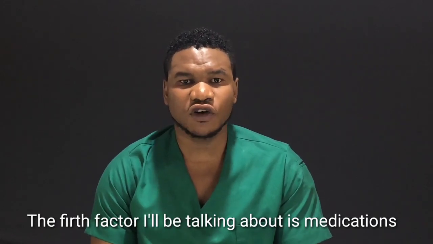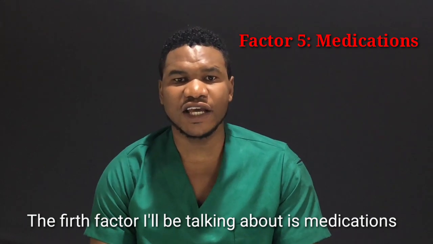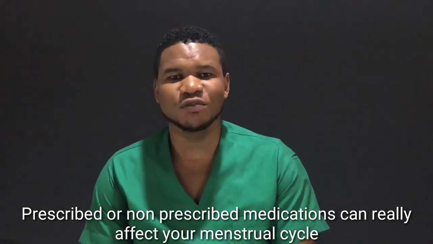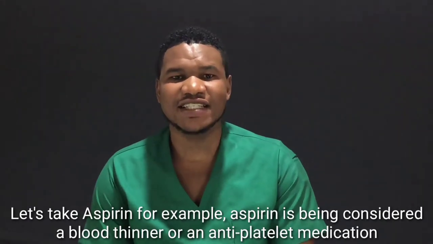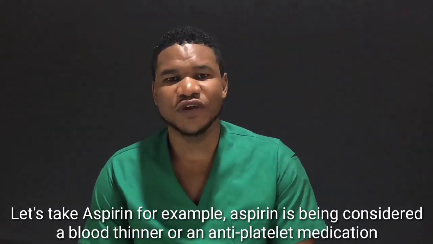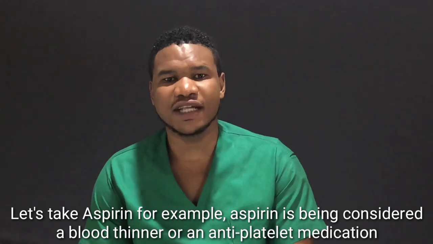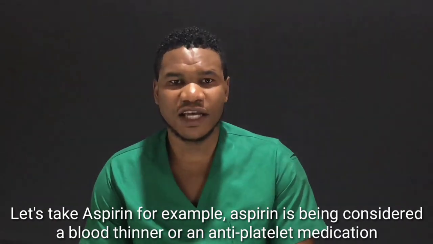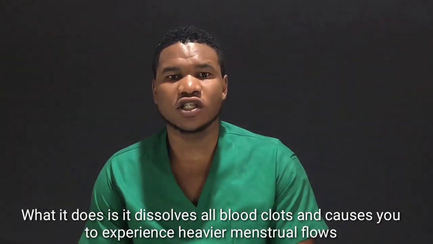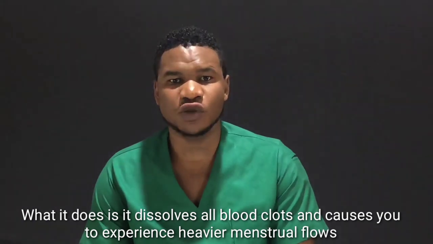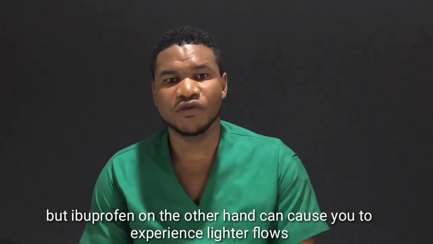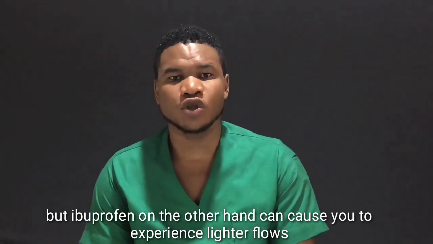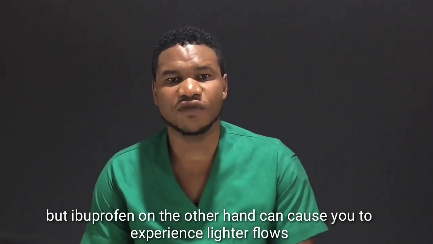The fifth factor I'll be talking about is medications. Prescribed or non-prescribed medications can really affect your menstrual cycle. Let's take aspirin for example. Aspirin is being considered a blood thinner or an antiplatelet medication. What it does is it dissolves all blood clots and causes you to experience heavier menstrual flows. But ibuprofen, on the other hand, can cause you to experience lighter flows.